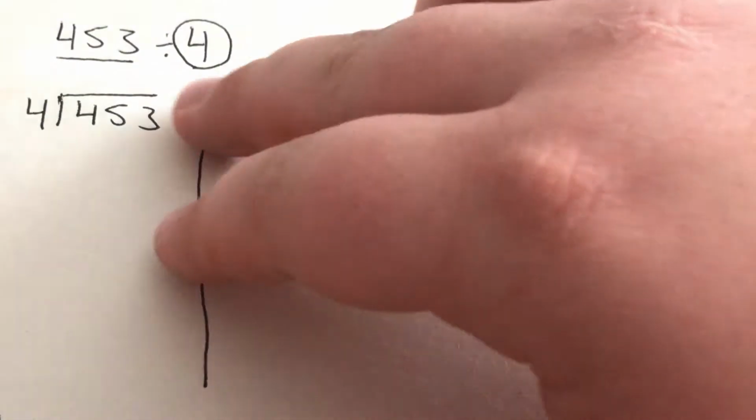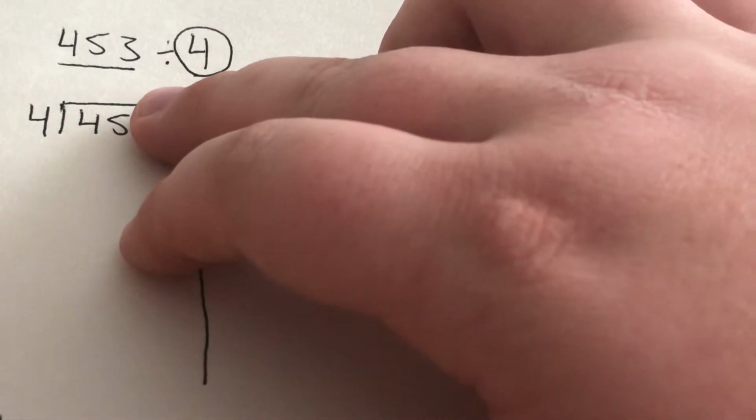Okay, now if you notice, our basic multiplication facts aren't really going to do us much good here at its current state because, well, in the basic facts, nothing times 4 gets us anywhere close to 453. But here's what I like to do. I like to go in here and I will cover up that 3.